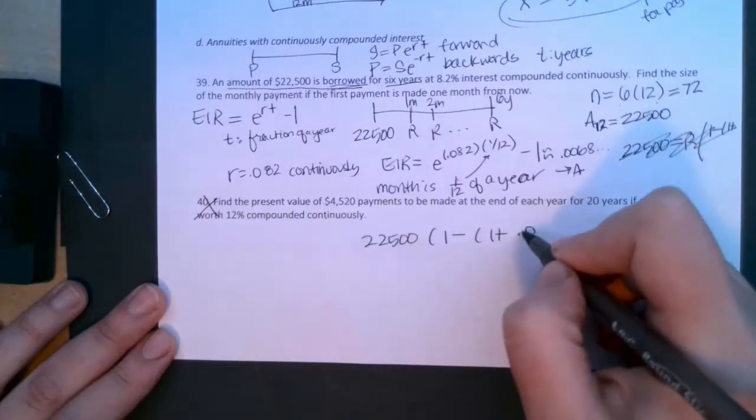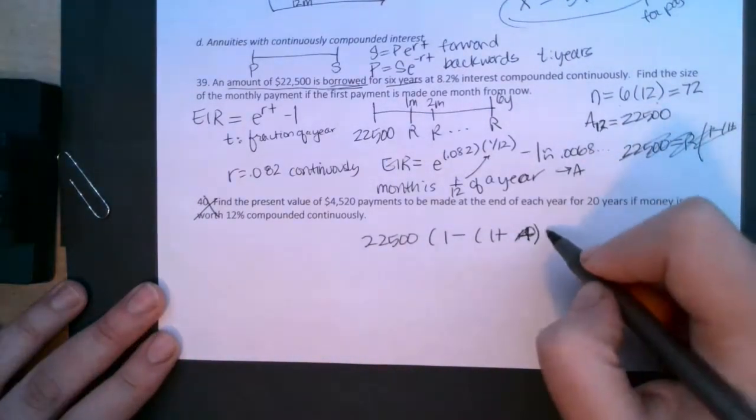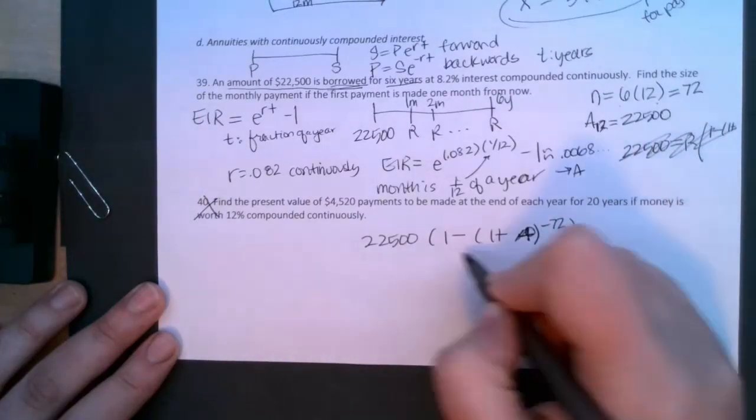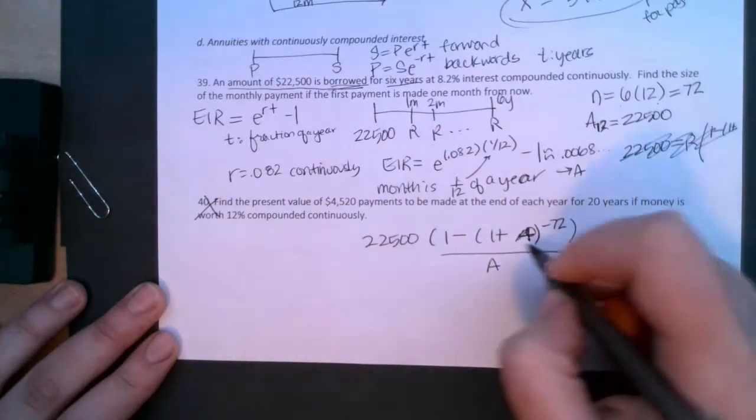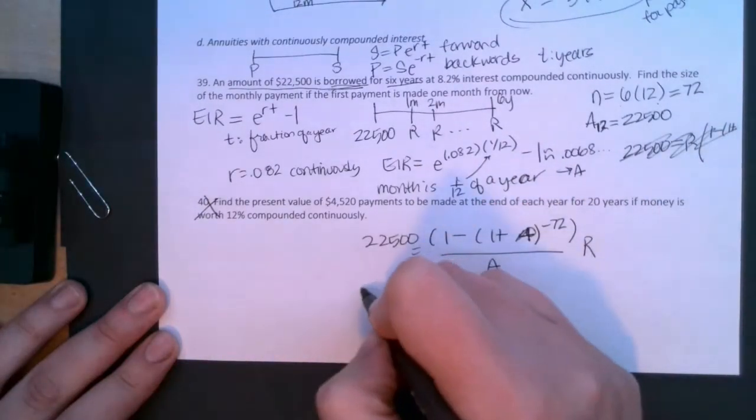Point 1 plus A, remember that's our A, our effective interest rate, to the negative 72 all over A, and then we're multiplying R by that.